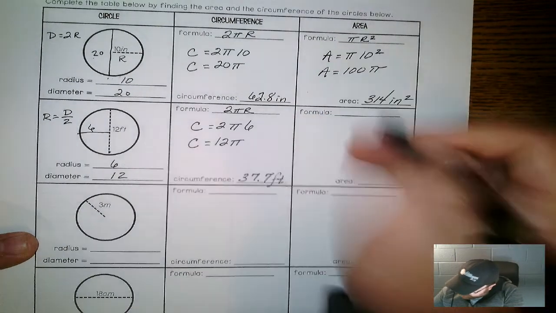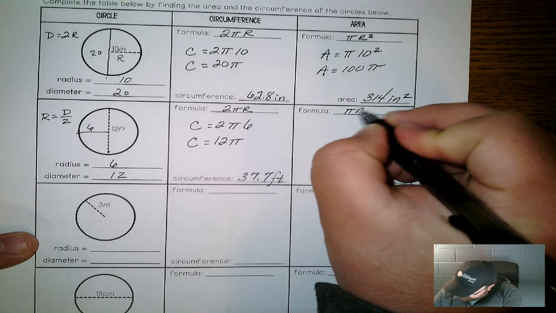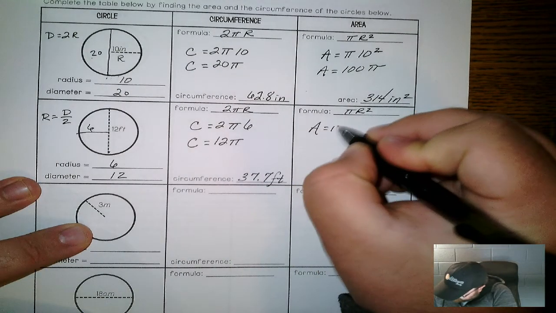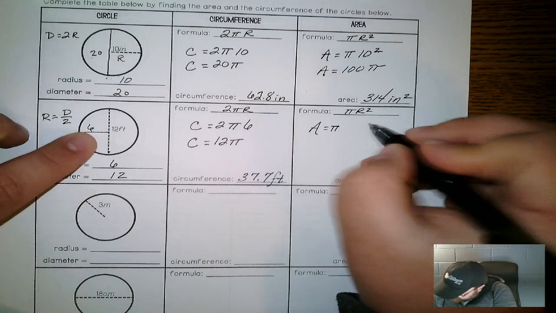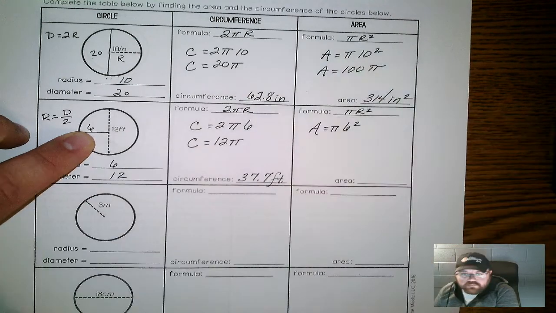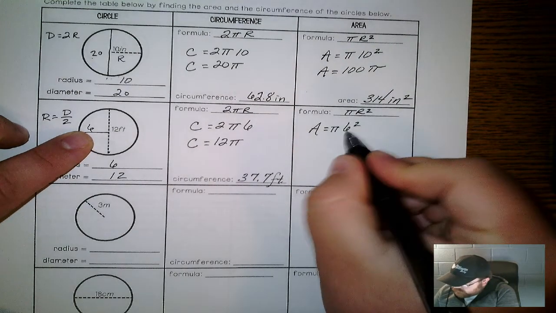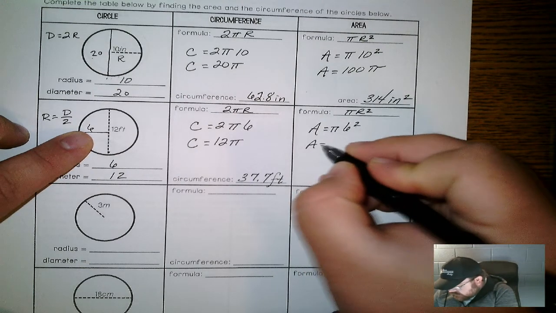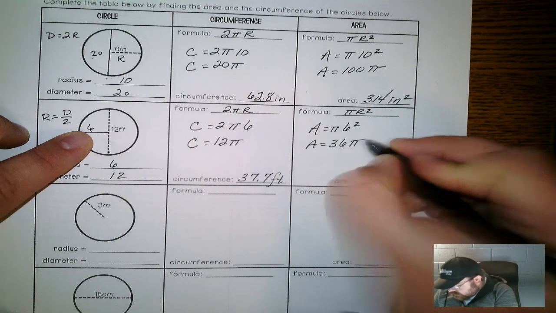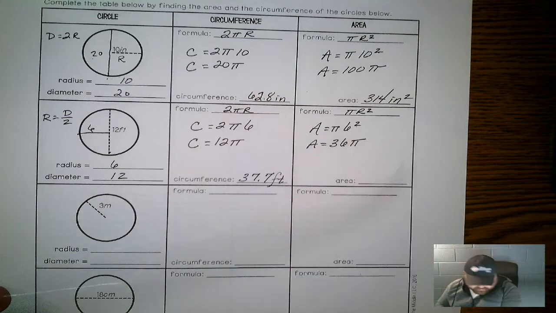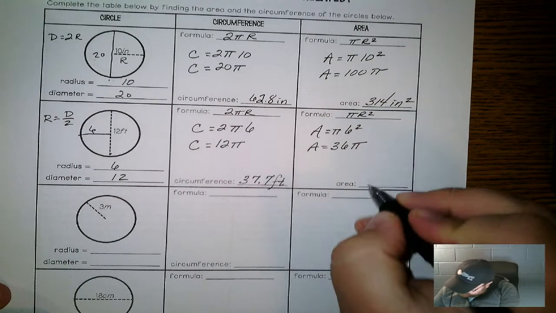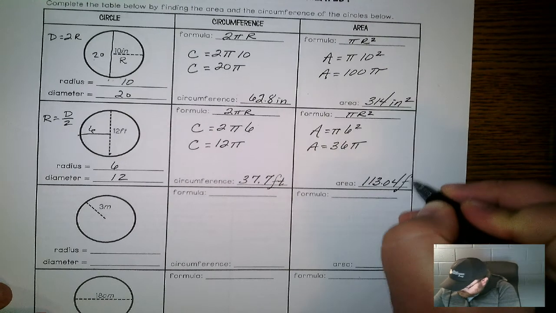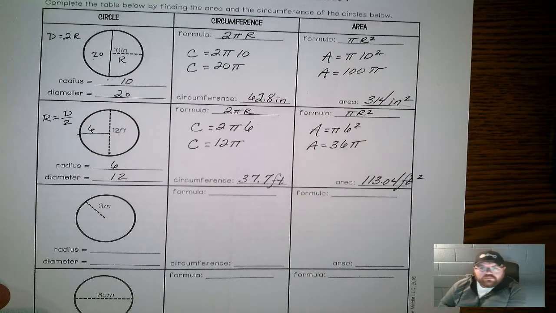For the area, we have pi r squared. So area is equal to pi r, the radius is 6 squared. Remember, 6 squared is 6 times 6. So area is 36 squared. Or, I'm sorry, 36 pi. And that should give you 113. Remember that area is always squared.